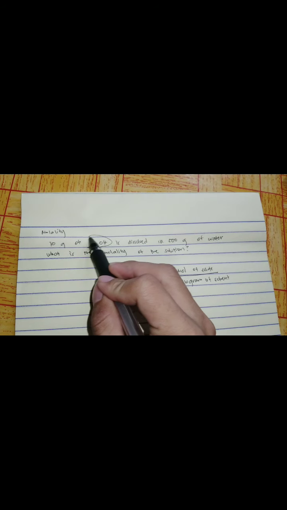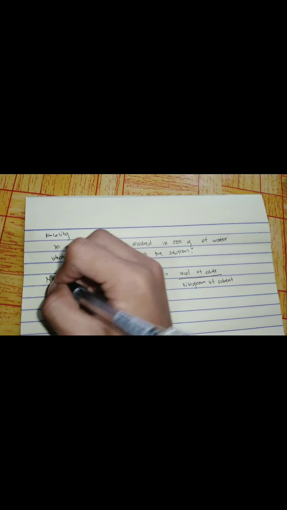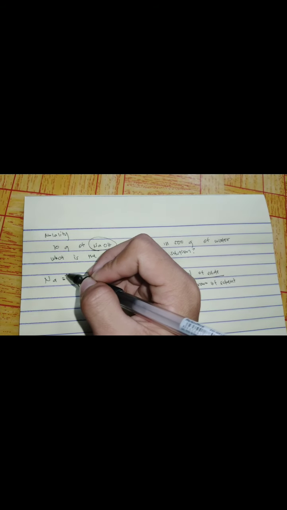So, first nato buhaton ani nga problem is atong i-find ang molar mass sa atong compound, which is ang sodium hydroxide. So, to find sa iyang molar mass, ato siyang i-find ang iyang mga molar weight and then atong i-add.